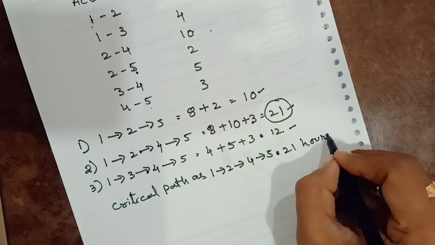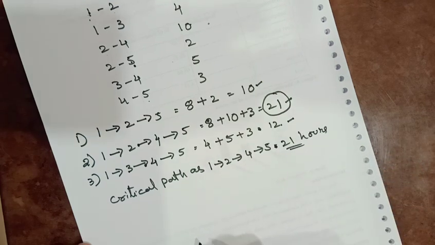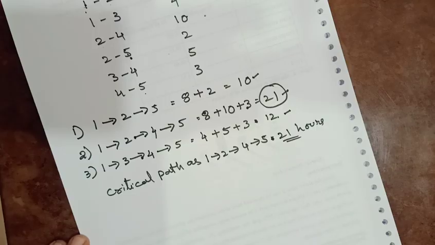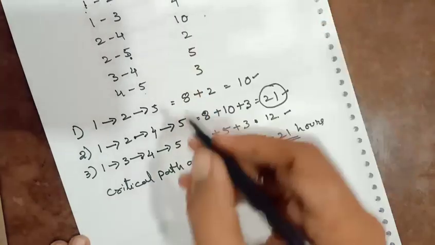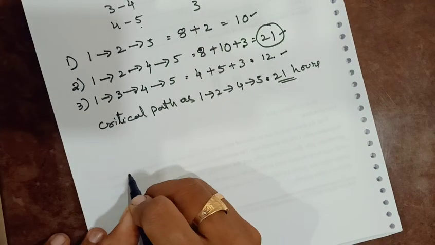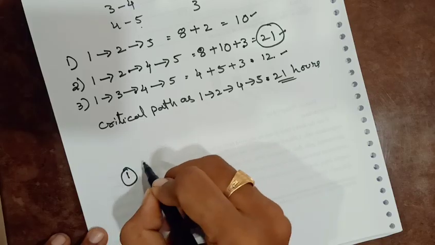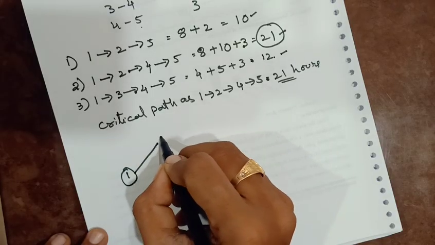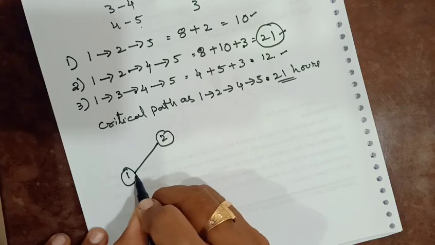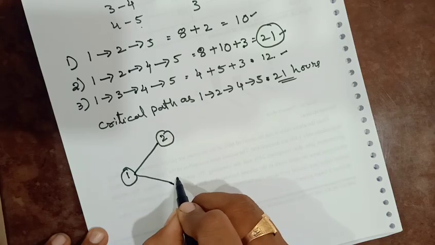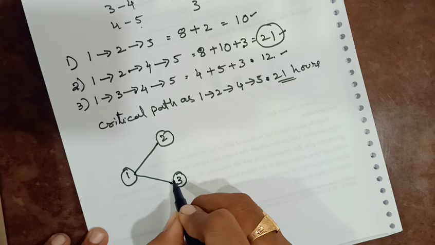hours. Now we have to draw the network. For the network, as I told you, the first node has 2 activities, 2 and 3.